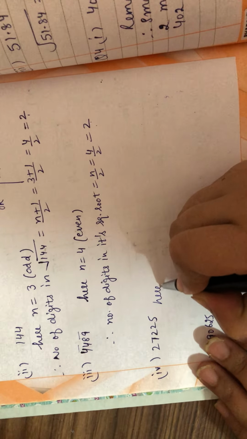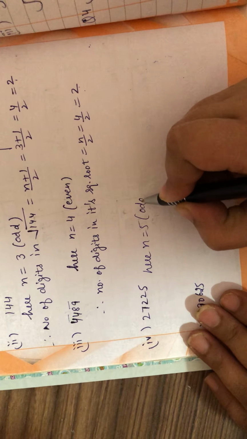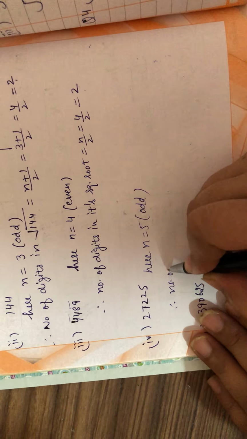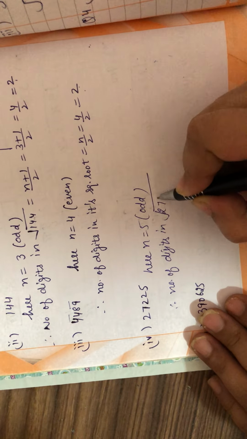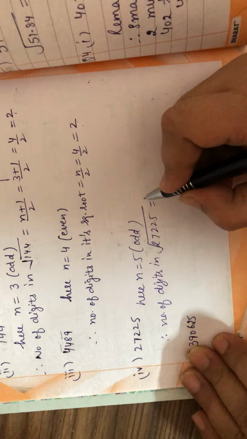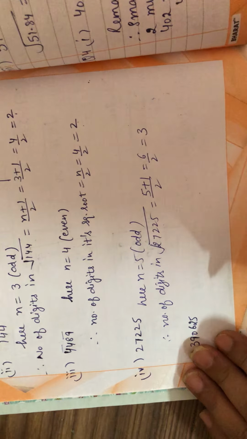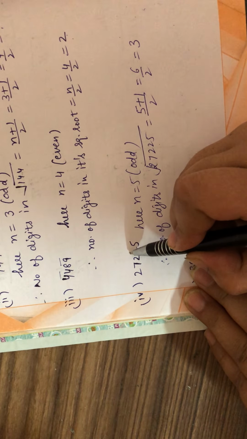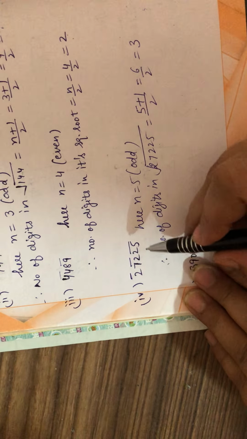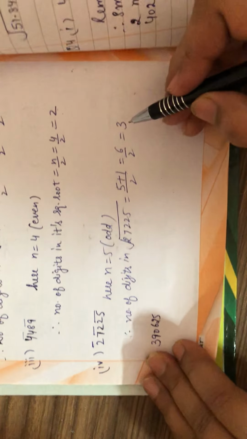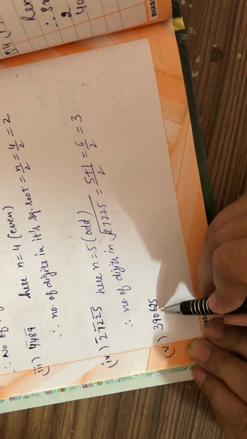So here 1, 2, 3, 4, 5. Here n is 5, odd. So therefore the number of digits in the square root of 27225 is, formula for odd is n plus 1 upon 2, 6 upon 2, that is 3. Or if we make pairs, you can see 1 pair, 2 pair and 3rd pair. So we have made 3 pairs, so that is why the number of digits in its square root is 3 only. Next 390625.